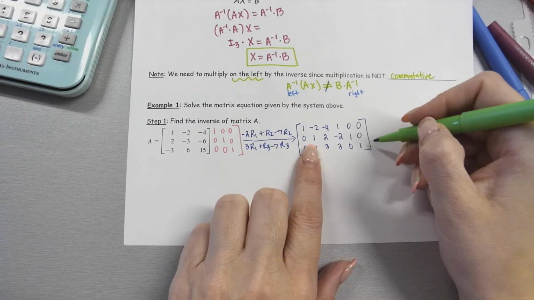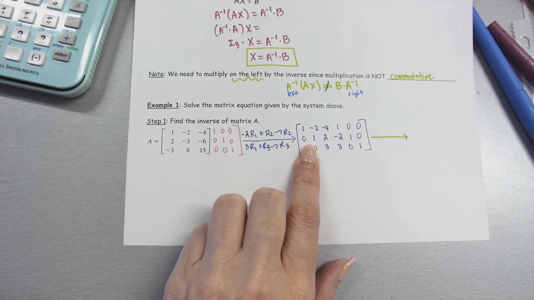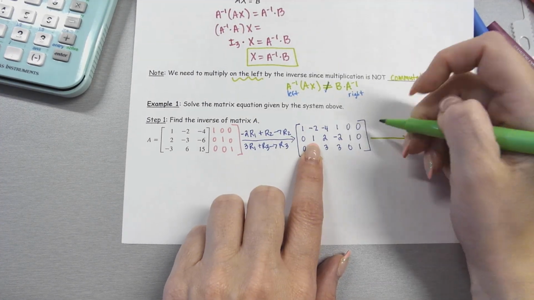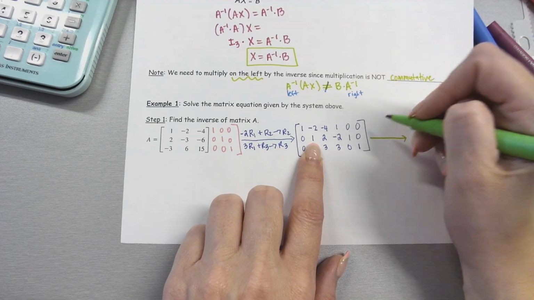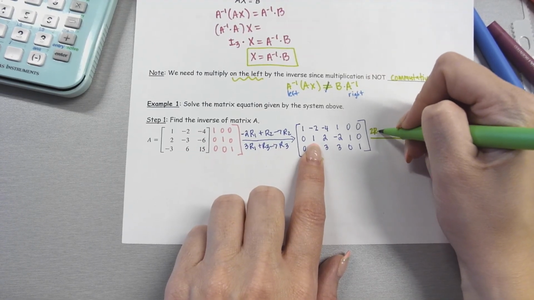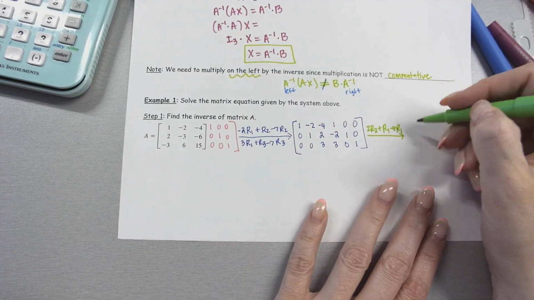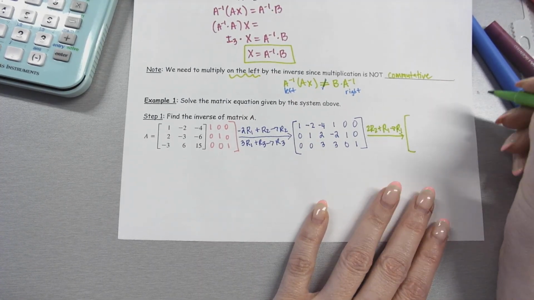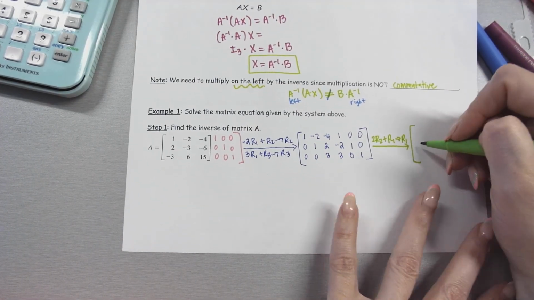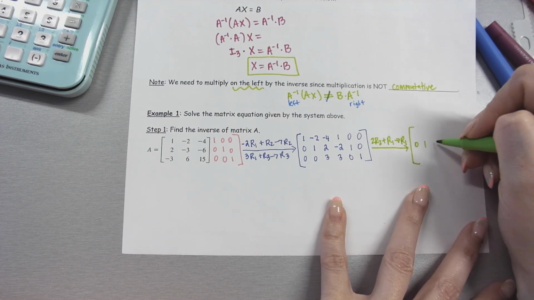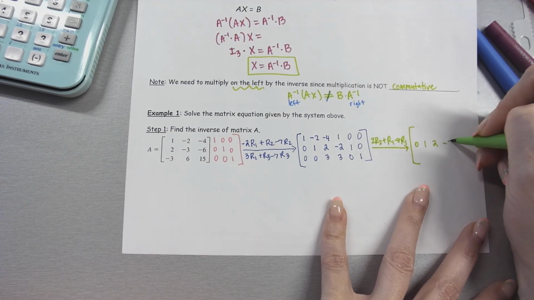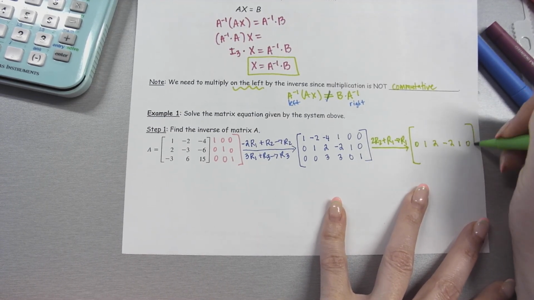So you always want to take that leading 1 and use that to get the 0 here. So we're going to do the opposite of -2. So 2 times row 2. We're going to add that to row 1. We're going to put that in row 1. Okay, and you can decide if you want to write the other rows in first or last.